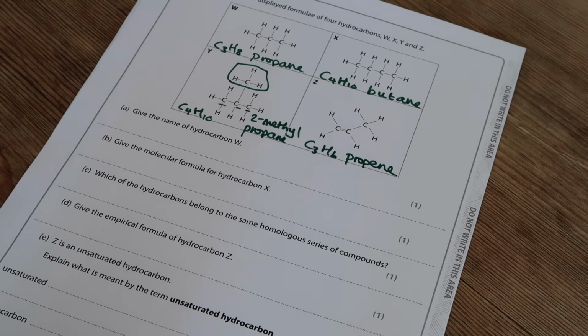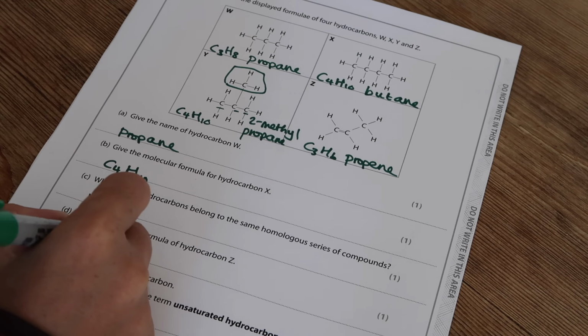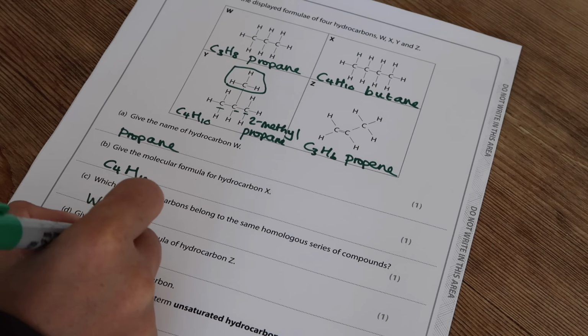Give the empirical formula of hydrocarbon Z. So looking at C3H6, I need to cancel that down. I can divide both by 3, so that becomes CH2. Z is an unsaturated hydrocarbon. Explain what is meant by the term unsaturated hydrocarbon. So let's make sure we name both parts of here. So unsaturated means that it contains C double bond C, so that's carbon, carbon double bonds. Hydrocarbon, it's a substance containing hydrogen and carbon atoms only. You must say the word only here to get the mark.